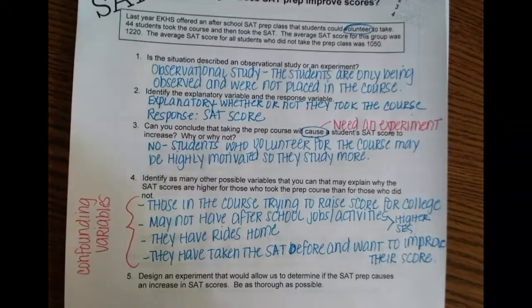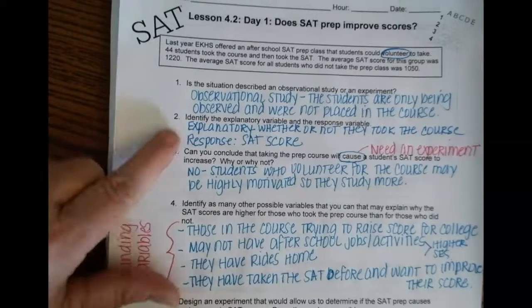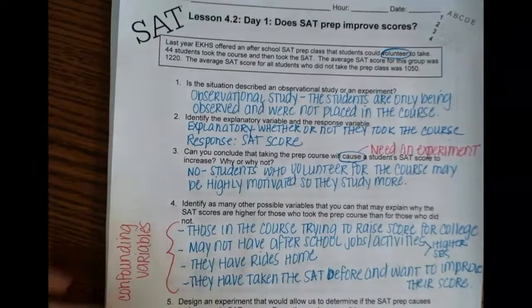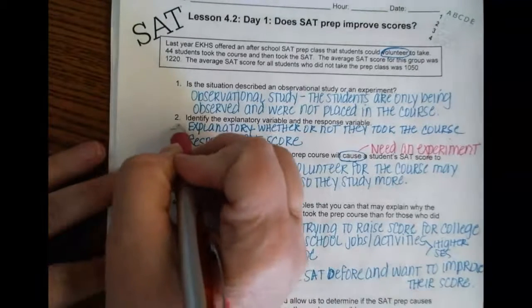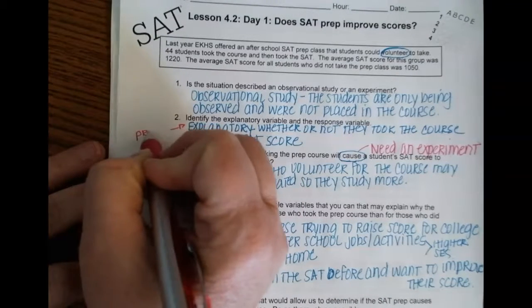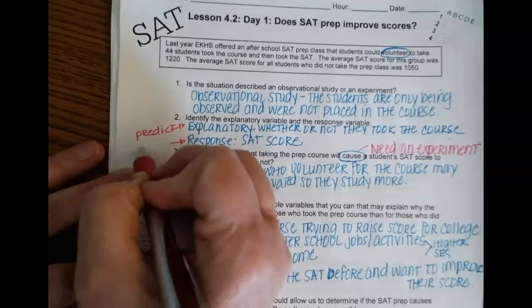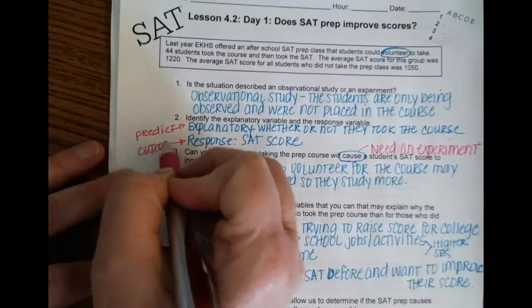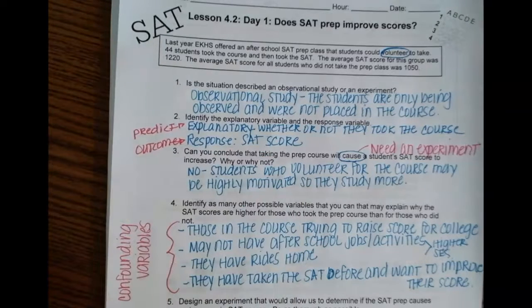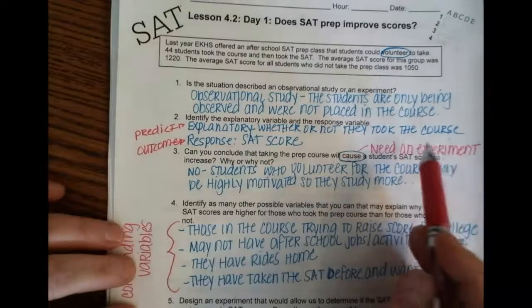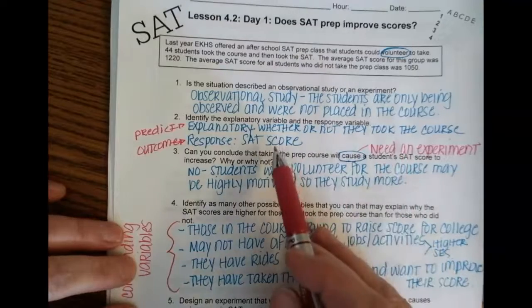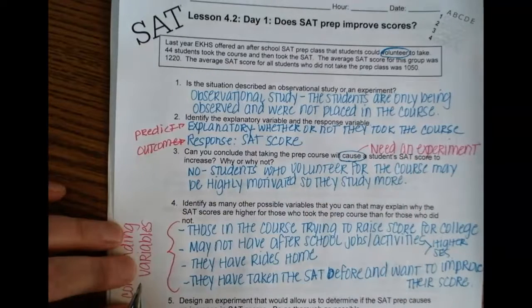So when you have an experiment, we're going to do this as an experiment in just a minute so you can kind of see the difference. You need to assign people a treatment before you can determine if there's a cause or not. Remember our explanatory and response variables, we talked about them previously. Your explanatory helps you make your predictions, and your response is the outcome of your study, whether it's observational or experimental. So in this case, whether or not they took the course is what they're saying would help explain the SAT score.